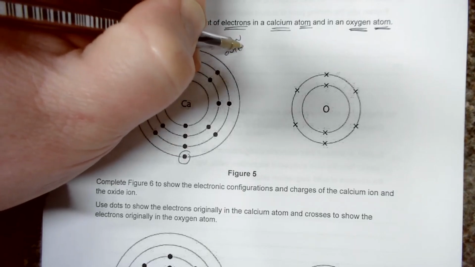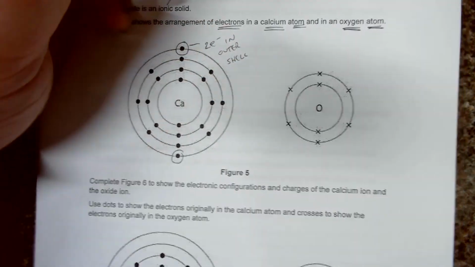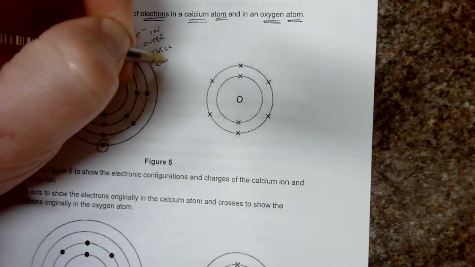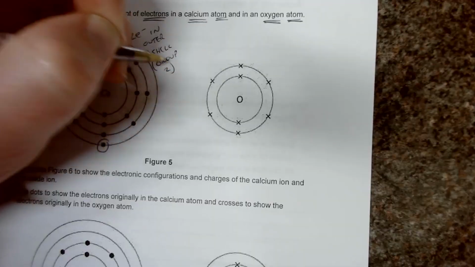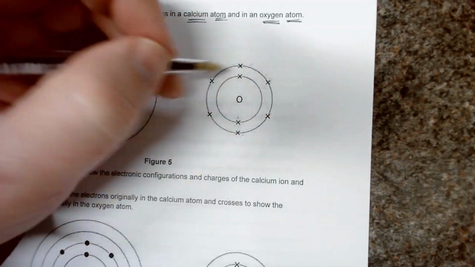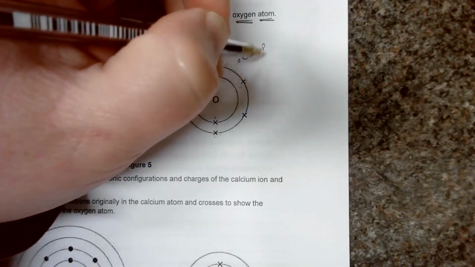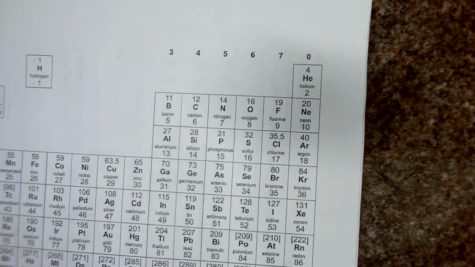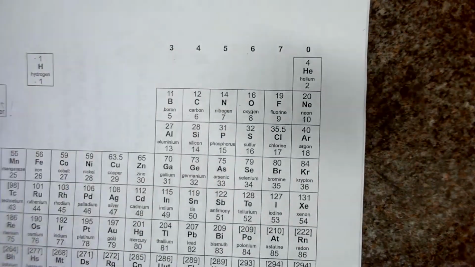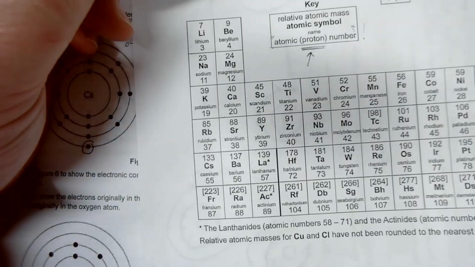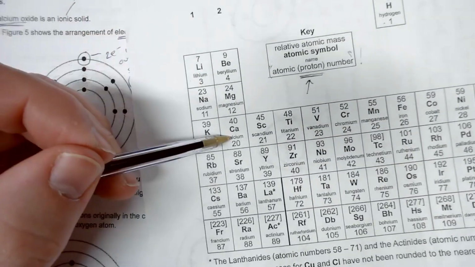It's a metal. Metals like to lose electrons. Metal likes to become positively charged. So, note that. And then oxygen is in group 6, and it's got 6 electrons in the outer shell. Interesting. It needs to gain 2. Calcium's in group 2, and it has 2 electrons in the outer shell.